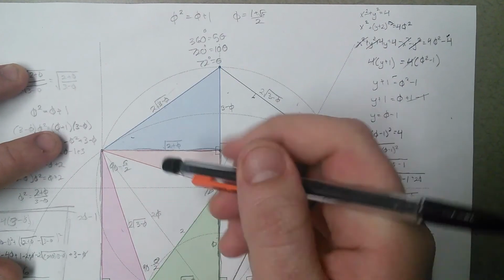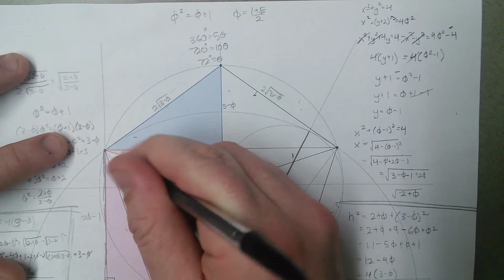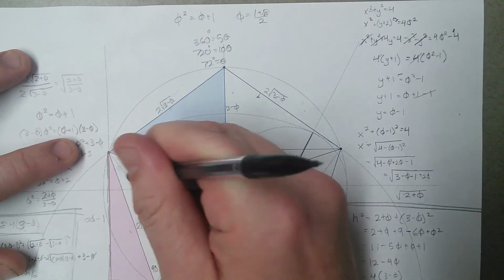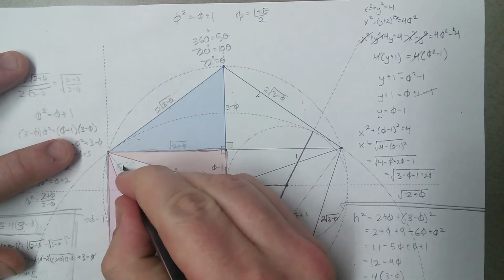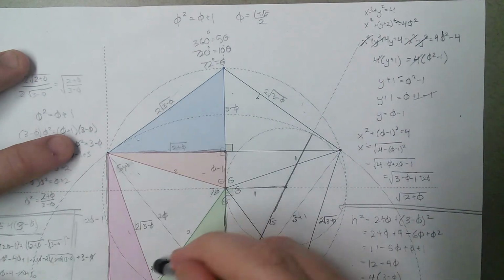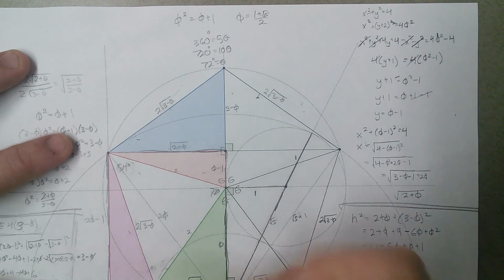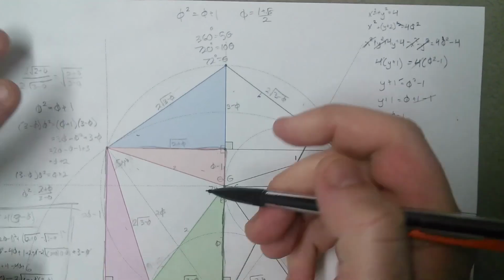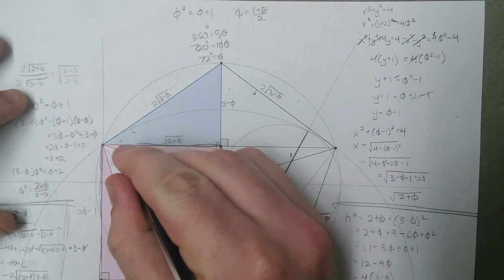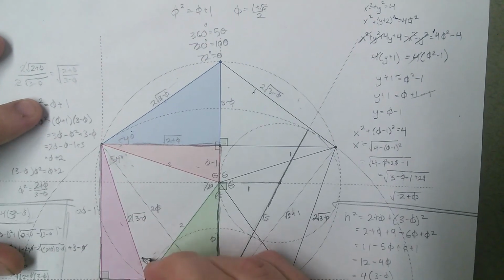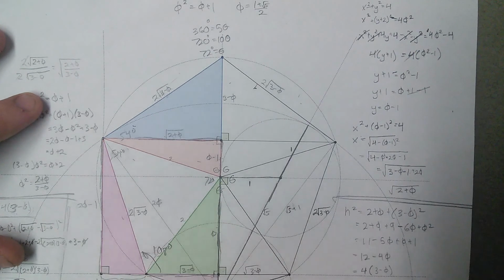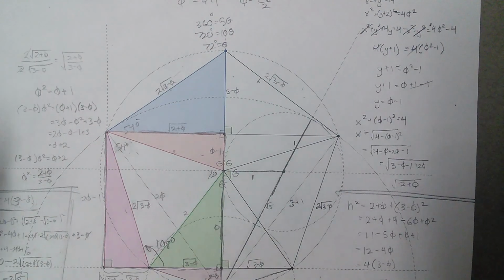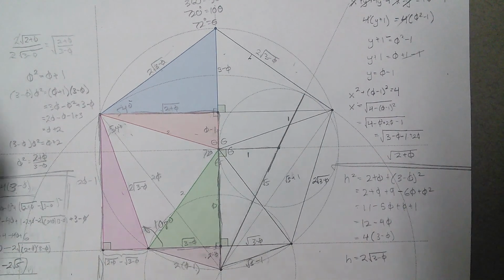Half of 72 is 36. 90 minus 36 is 54. So this angle is the same as this angle because they're congruent triangles by side, side, side. So this is also 54. So this whole thing is 108, which we had before. It's going to be like that across the board. So that is the proof.